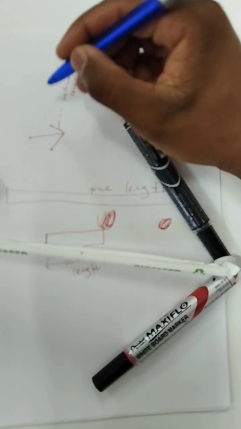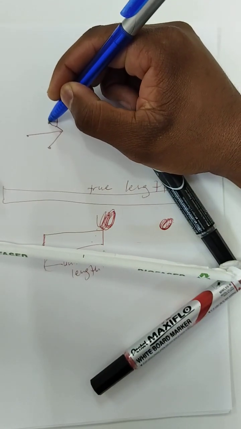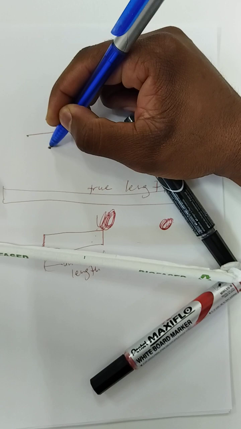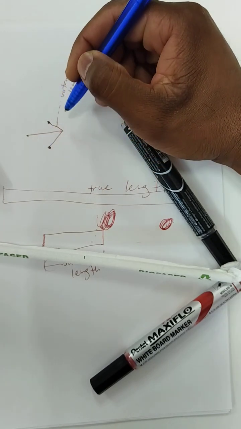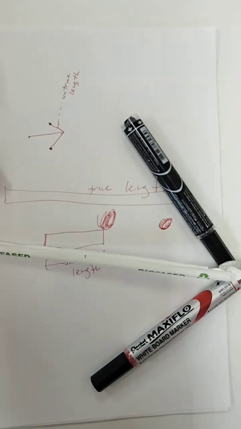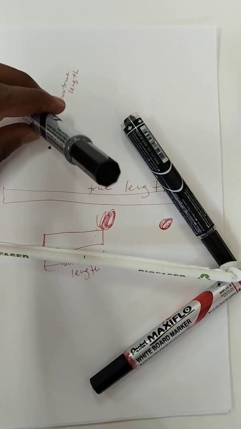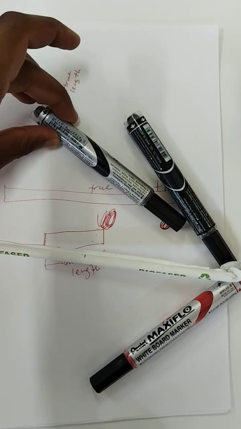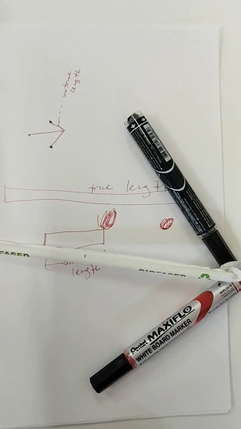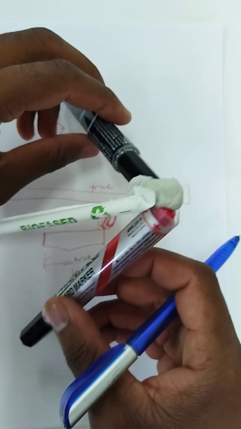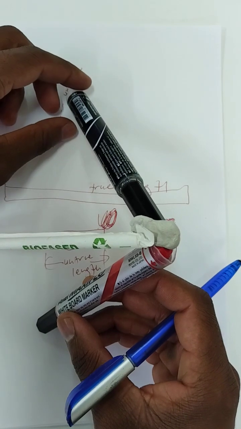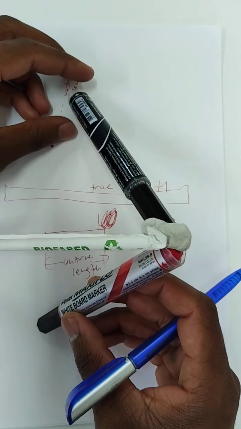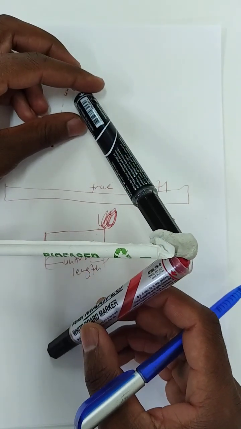Right. So we are going to draw. Okay, as I've said, if you want to know the true length of this marker, you must put this marker down like this. So we are going to take these markers like this, because now we want the true length of these markers.